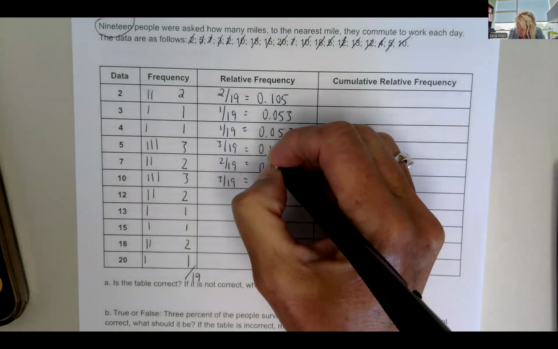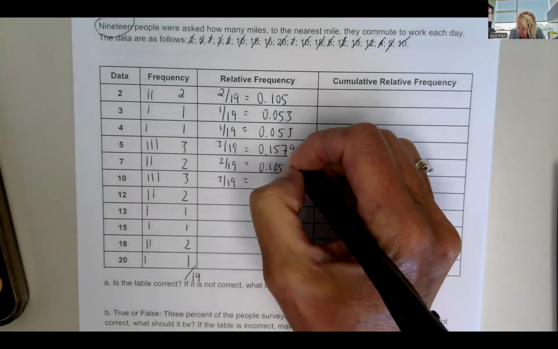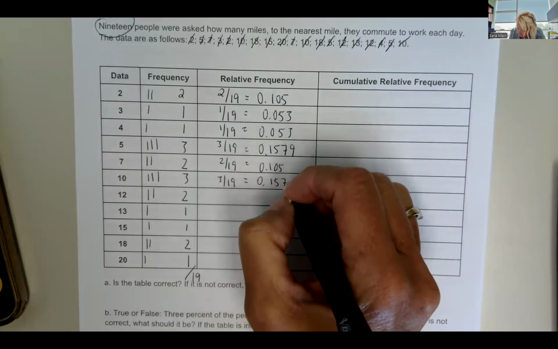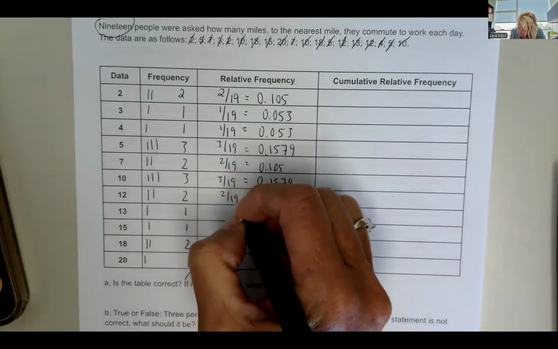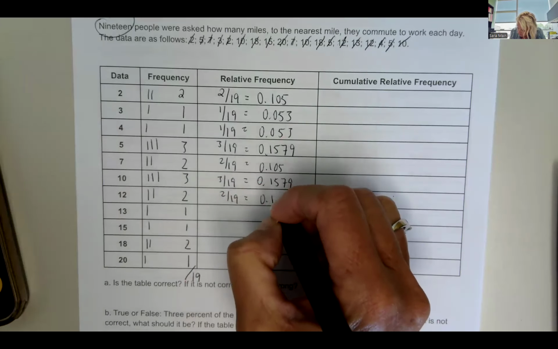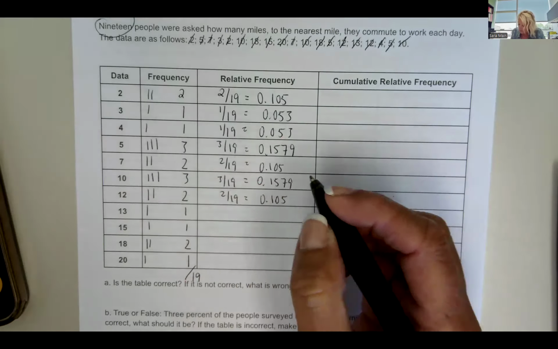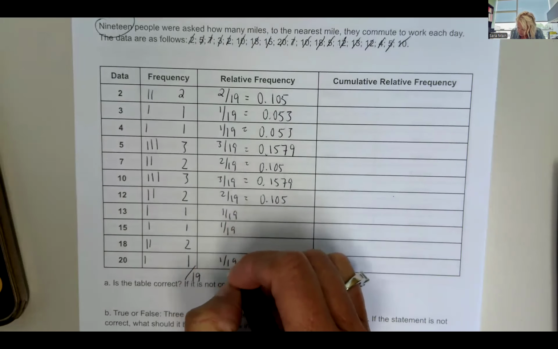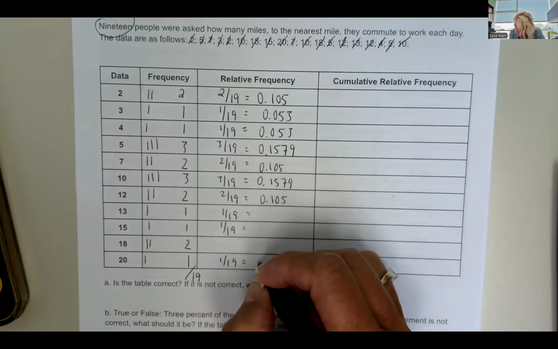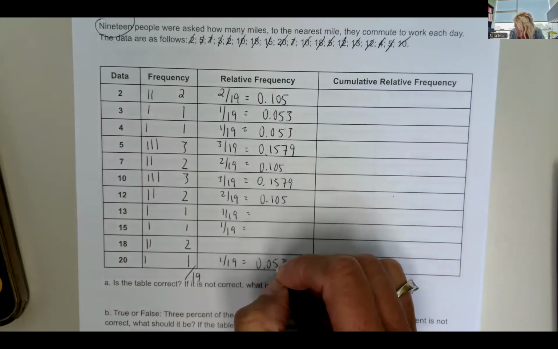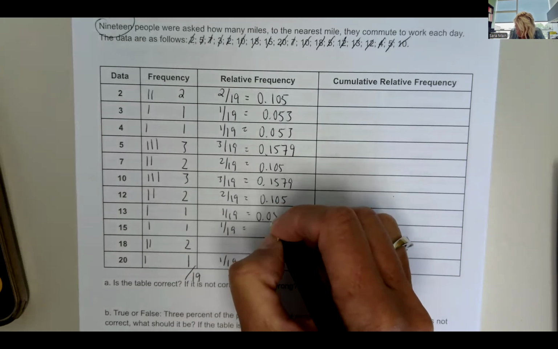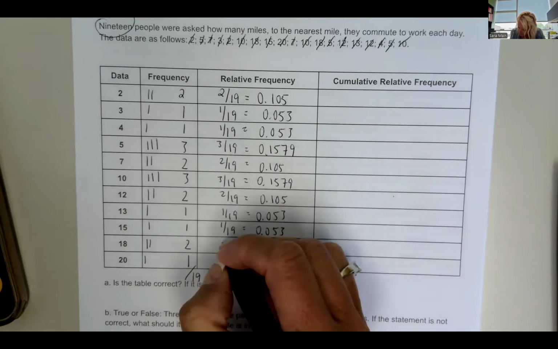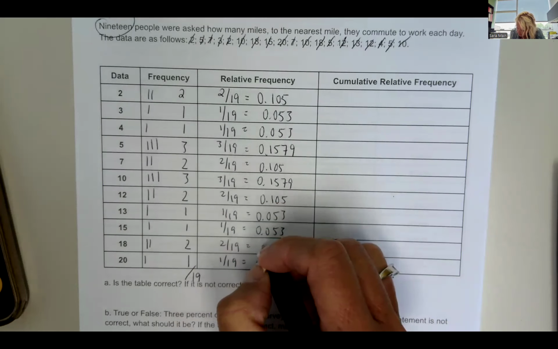That's going to be 0.1579 when we round it. And then 2 is 0.105.